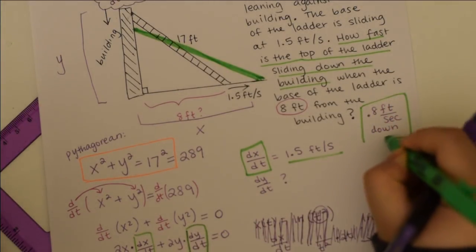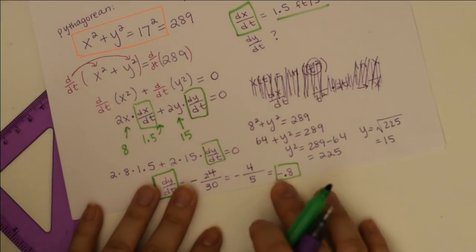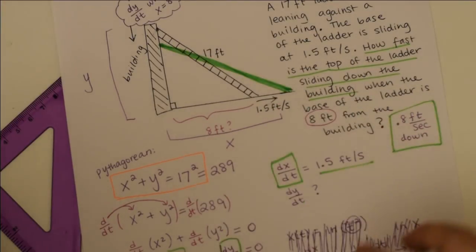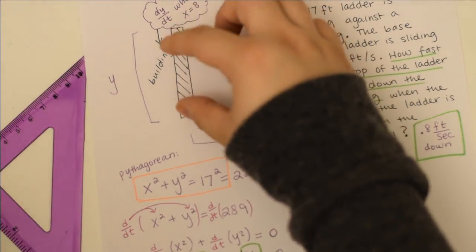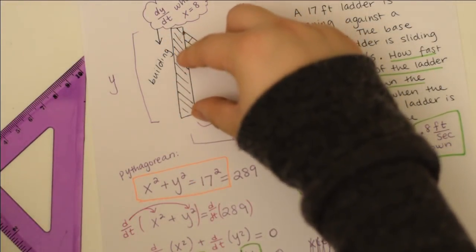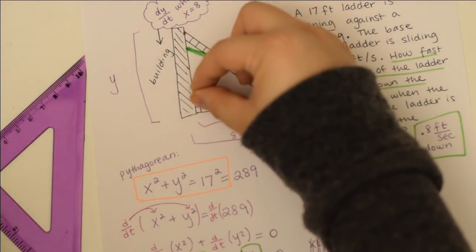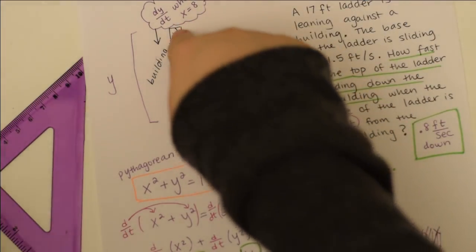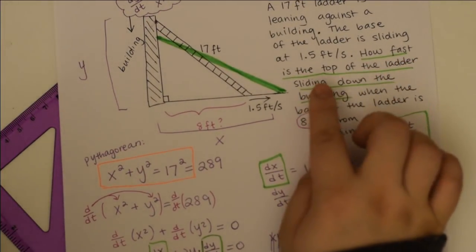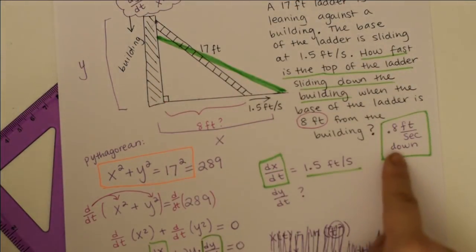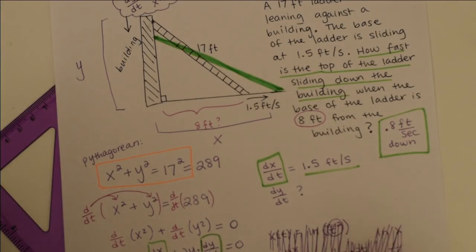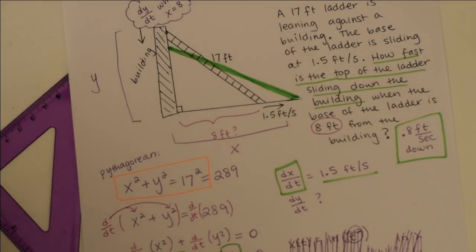And so that's why our answer was negative 0.8, because that implies, just like this 1.5 is positive, the negative 0.8 implies that the distance, the y, remember the y is the distance from the top of the ladder to the base. If that is negative, that means that that is shrinking, it's decreasing, which is what we're expecting because the ladder is sliding down as this goes out. So if the question is how fast is the top of the ladder sliding down, it's kind of redundant to say down, but the answer is just 0.8 feet per second, or 0.8, whatever you prefer. Okay.